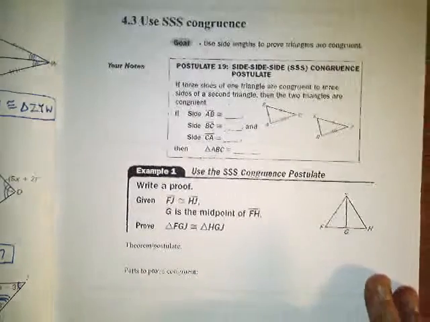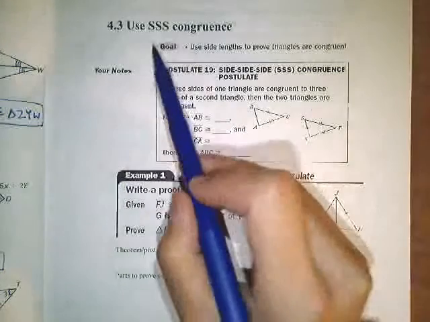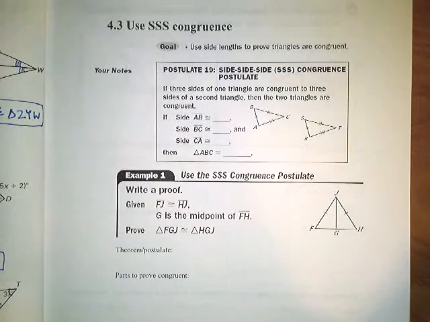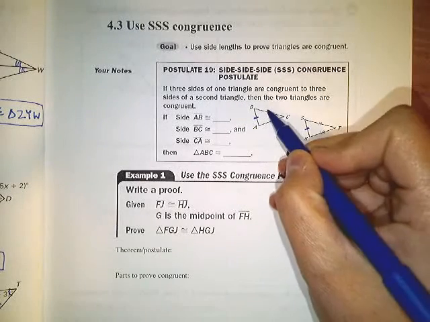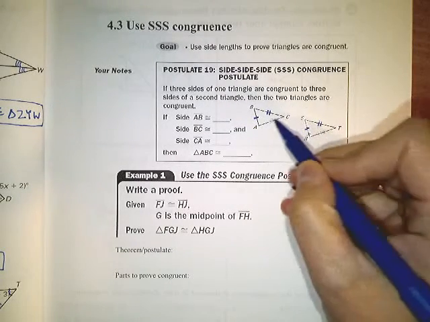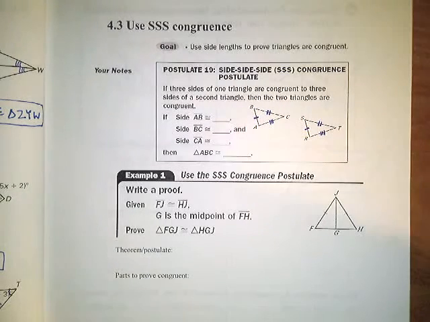Now, it turns out that you don't actually have to prove all 6 pairs of things, 3 angle pairs and 3 side pairs, congruent. There are what I like to call shortcut theorems, okay? So you don't have to do all 6. For example, this is our first shortcut theorem, side-side-side congruence. If you just throw out all the angles entirely and just show that there are 3 pairs of corresponding sides that are congruent, then you can conclude that those 2 triangles are congruent.